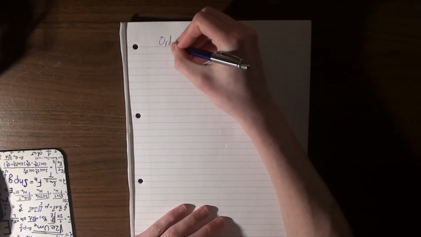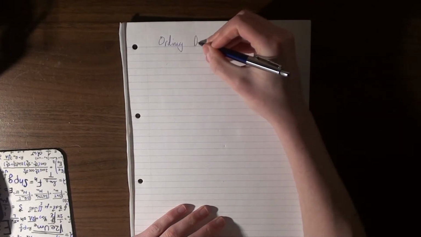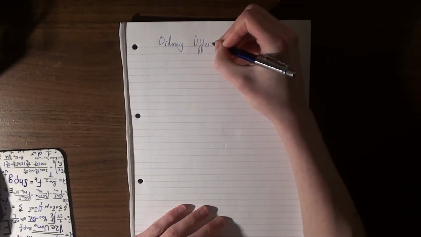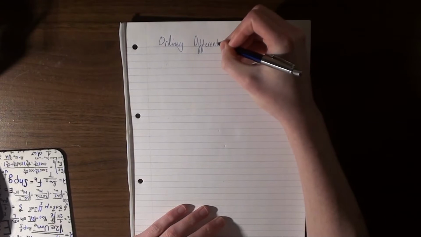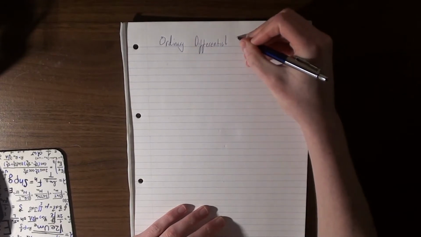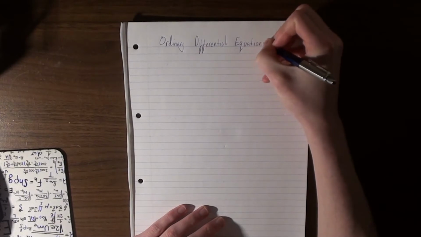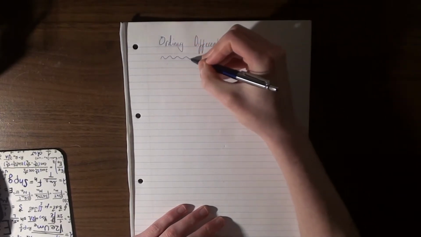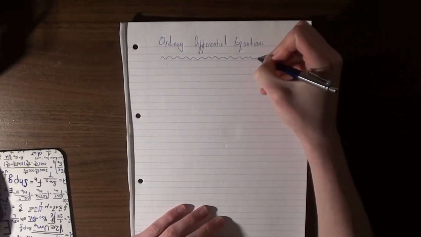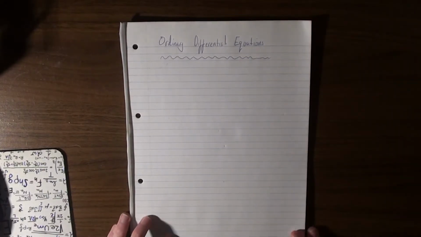So let's look at ordinary differential equations. In all honesty, we've actually touched upon these before. We did a simple version of these in higher.